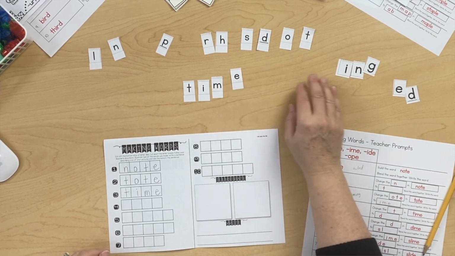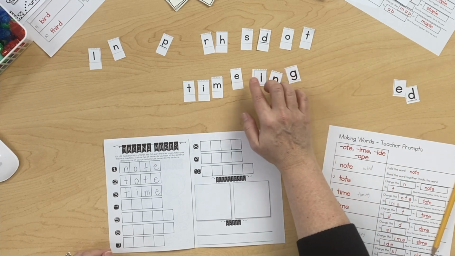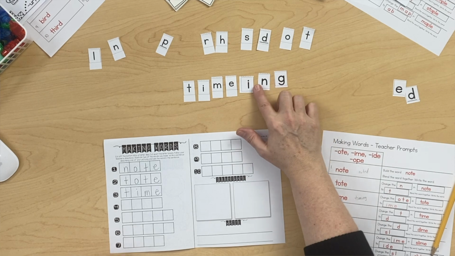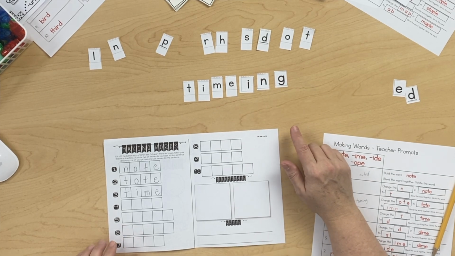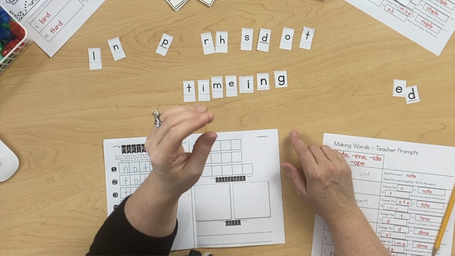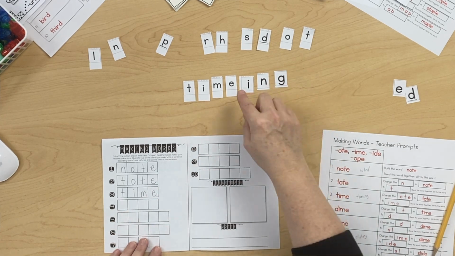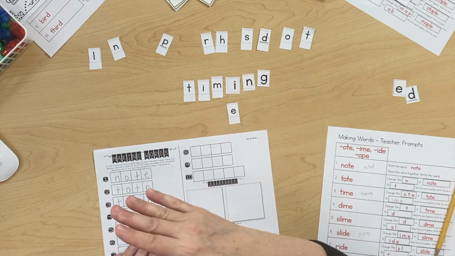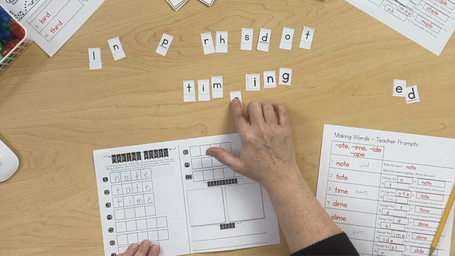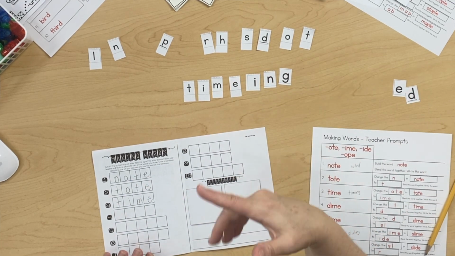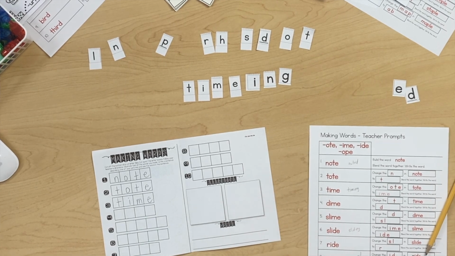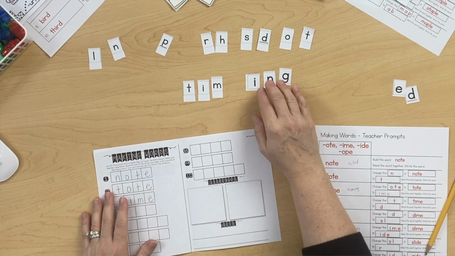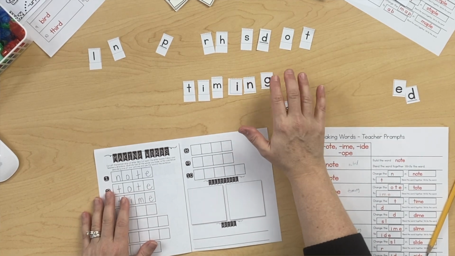Now many children will do this. They will do this, there's no doubt about it. They're going to leave that E. Absolutely. Now, if you already taught inflected endings and taught that you've got to take that E out to add your inflected ending, great. If not, another mini lesson. This could be another part to this lesson that you can add in. But if you've already taught it, they will do it, hopefully, and they'll apply that, right?